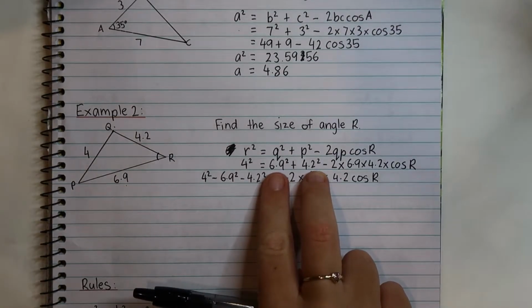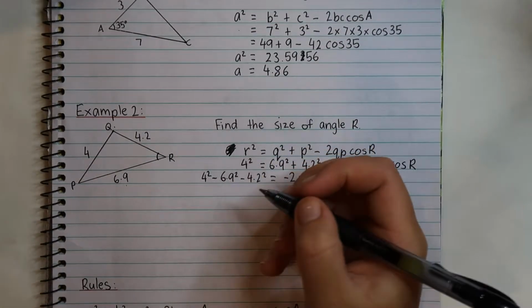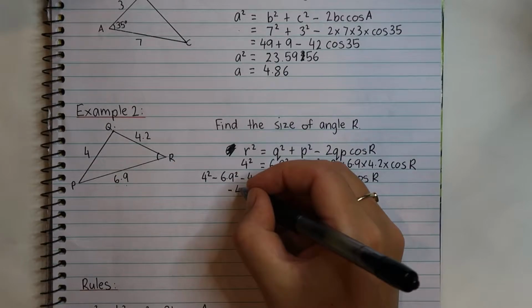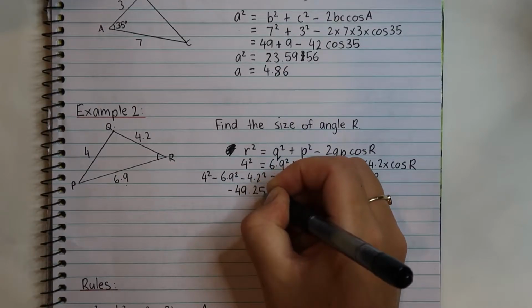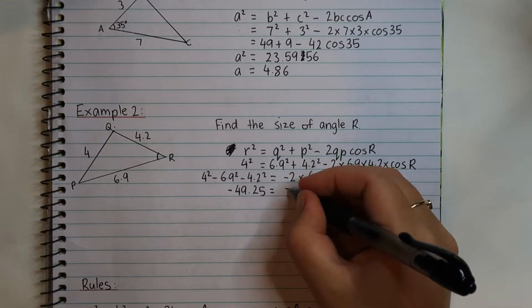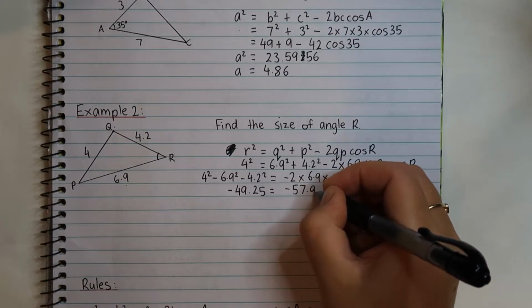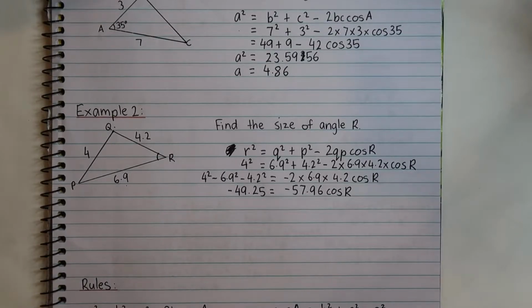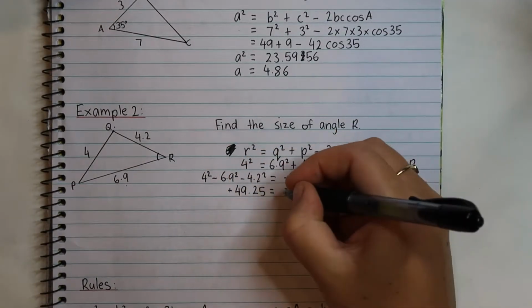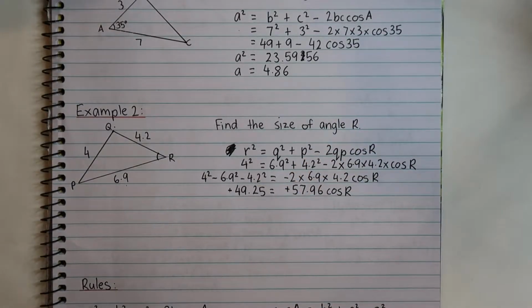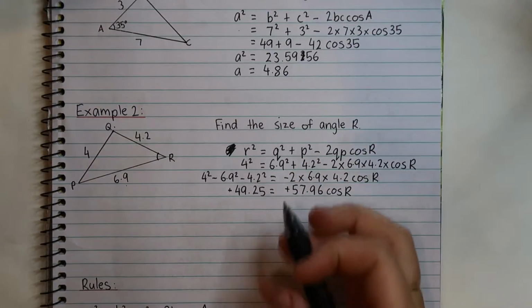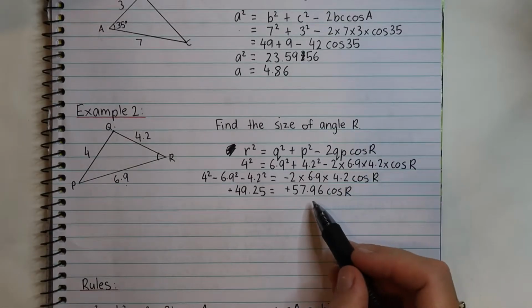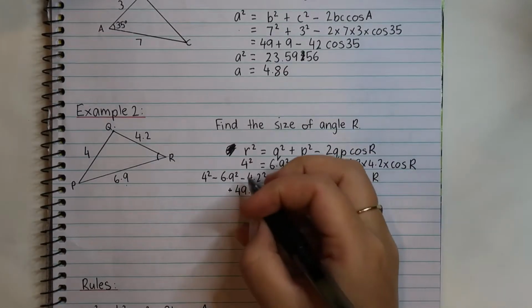Okay, so I've just moved over those two terms, and on my left hand side I get negative 49.25 is equal to negative 57.96 cosine R. So I'm just going to multiply both sides by -1 to make those both positive. And now I'm going to divide both sides by 57.96.